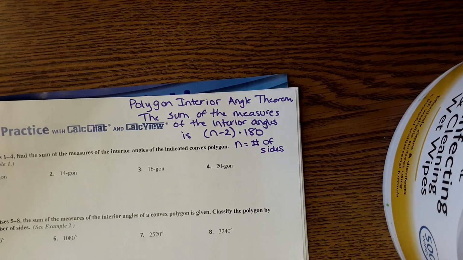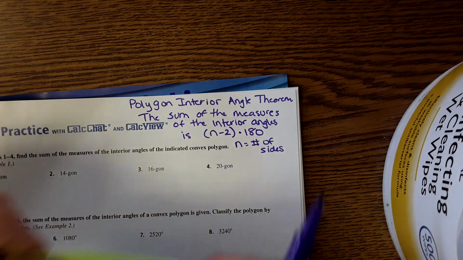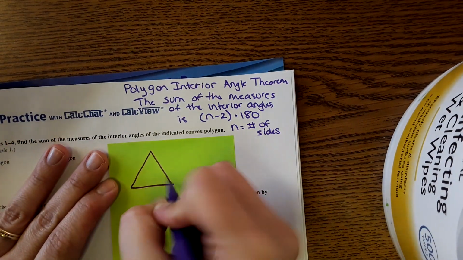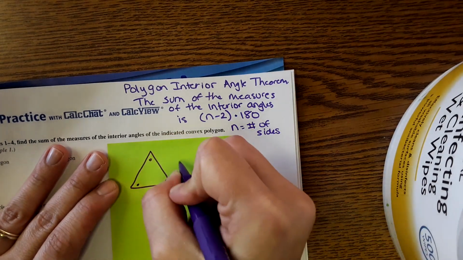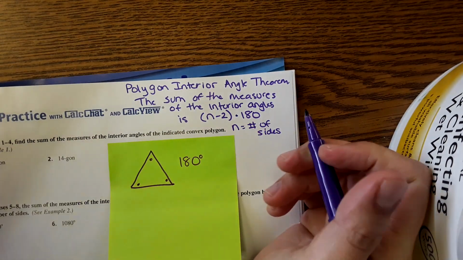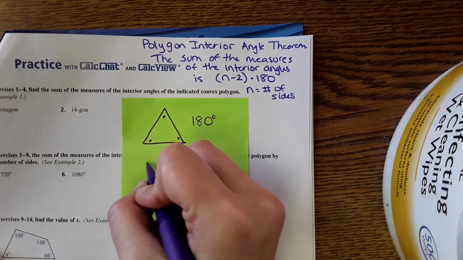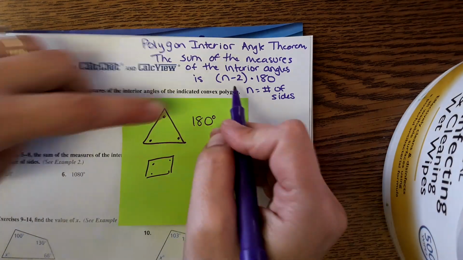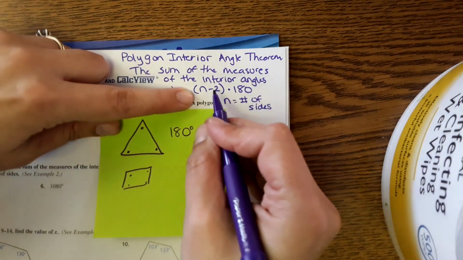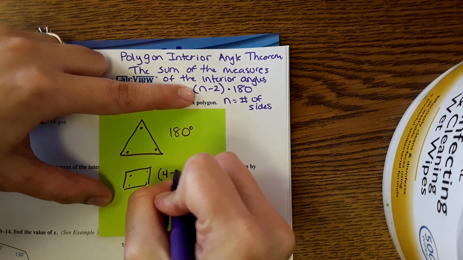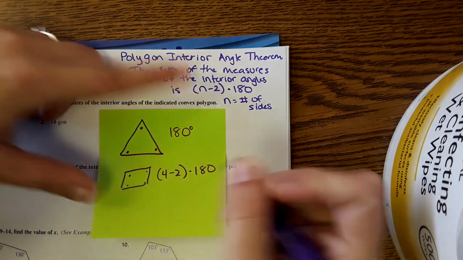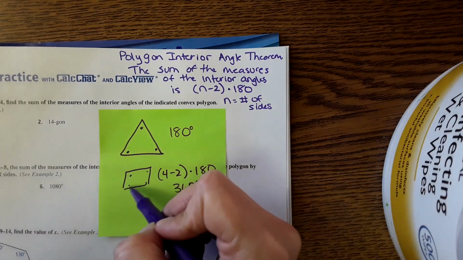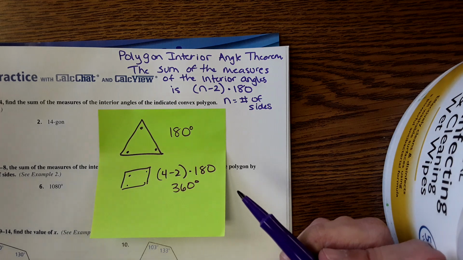So what the heck does that mean? You've already seen this before. If we have a triangle right here, we know that the interior angles add to 180 for any triangle. But what about a quadrilateral? What do those angles add to? Well, that's where this calculation comes into play. You would take the number of sides minus 2 and then multiply it by 180, and you'd get 360 degrees. For any quadrilateral, the four angles add up to 360 degrees.